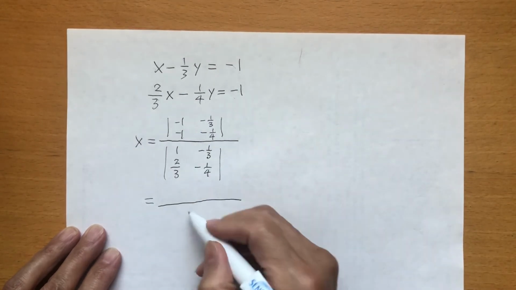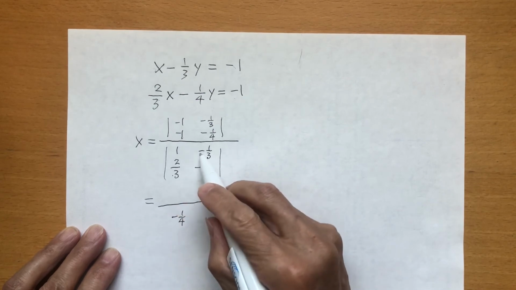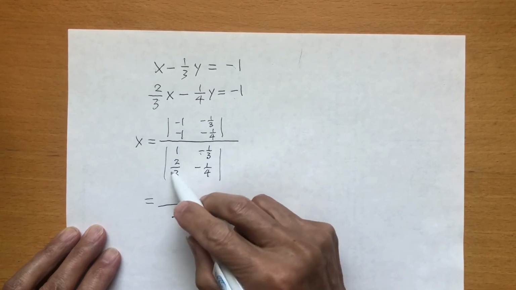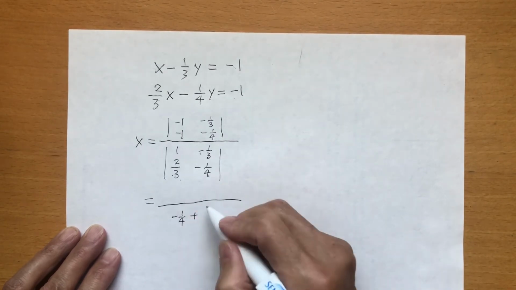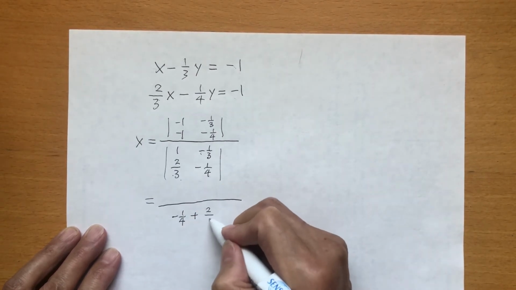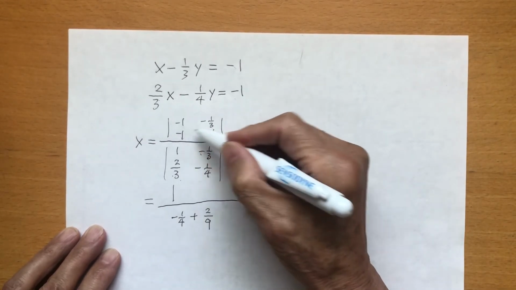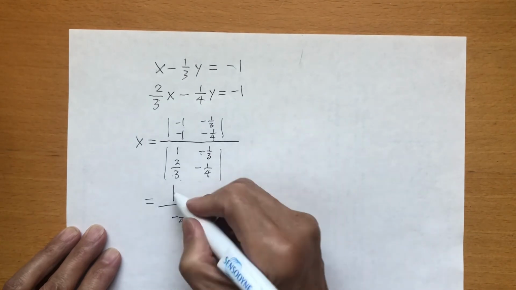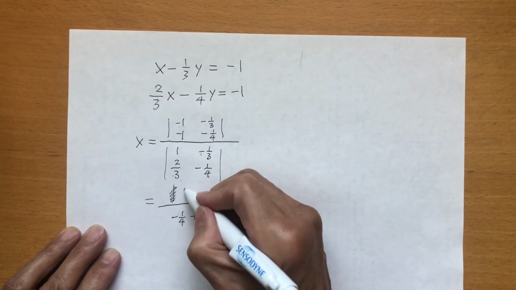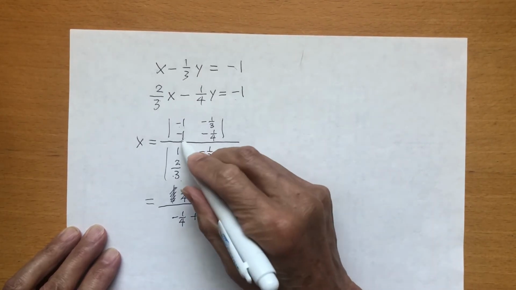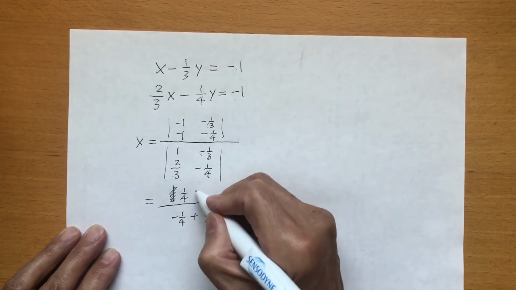This times that minus this times that. This is negative, so minus becomes plus. So this times that is 2. And then the top, this times that is positive 1/4. And this times that is positive, but minus that is minus 1/3.